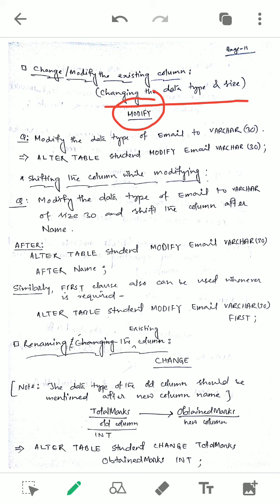When it comes to your mind, then it is very easy. So modify, how will the question come? Modify the data type, or it may ask to change the data type also. Change the data type or modify the data type of email to varchar 30. Previously it was added as varchar 20. Now it is asked to modify the data type from 20 to 30, because sometimes some persons may have an email address which is more than 20 characters.